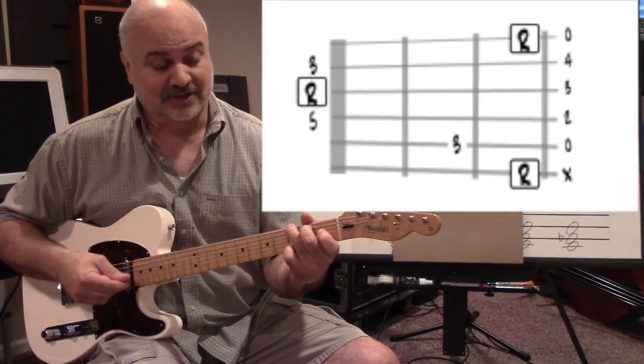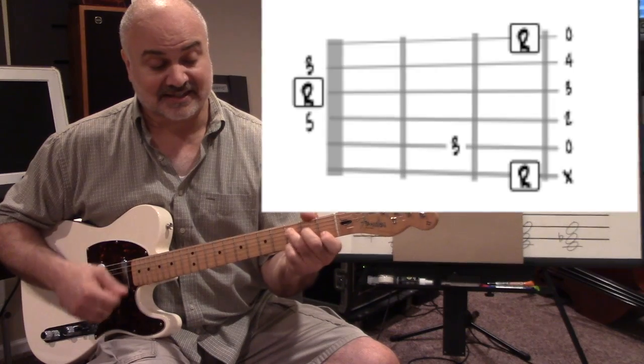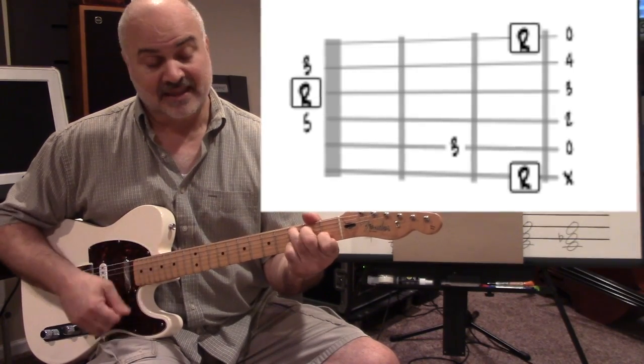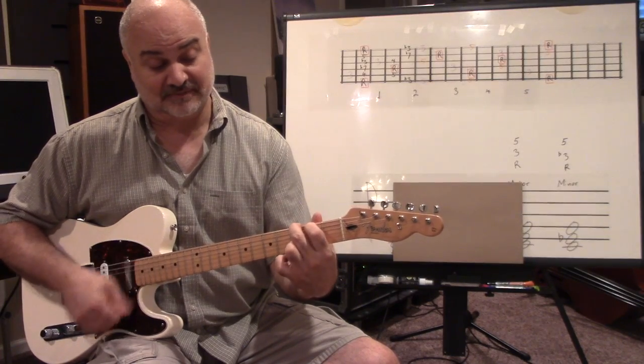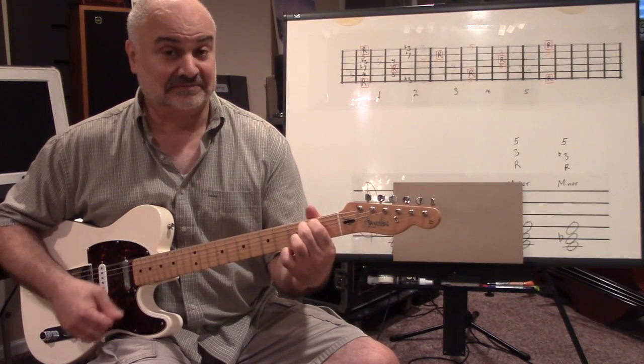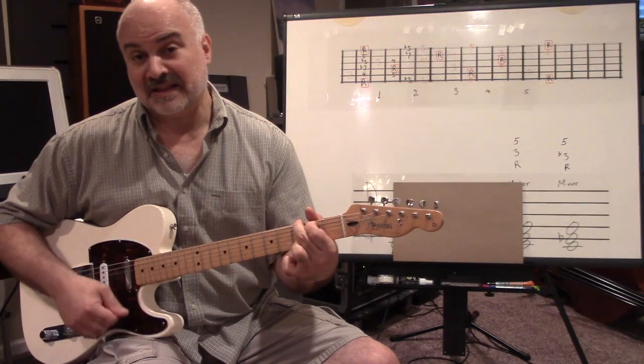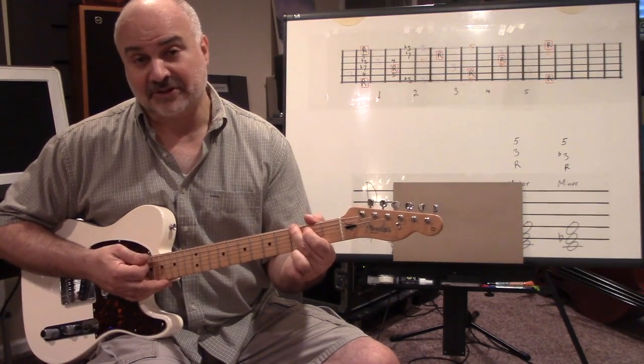So if I'm going from here, this G, to C, this fingering works well. Or if I'm doing maybe this G to E minor, this fingering might be a little more convenient.